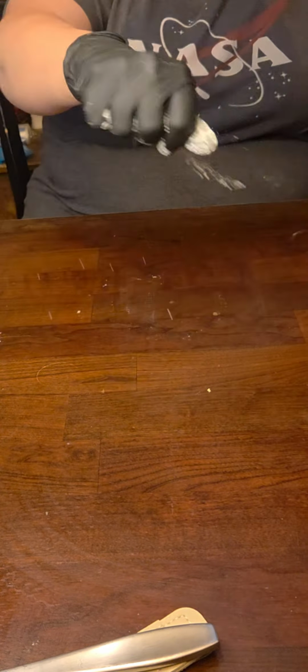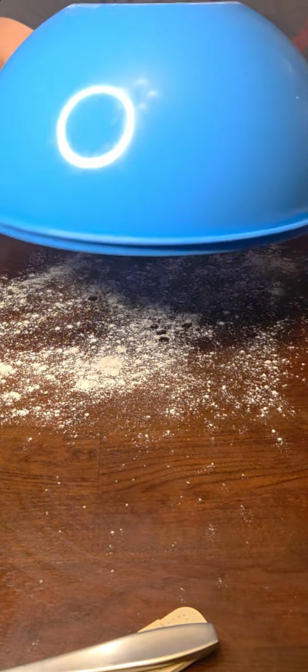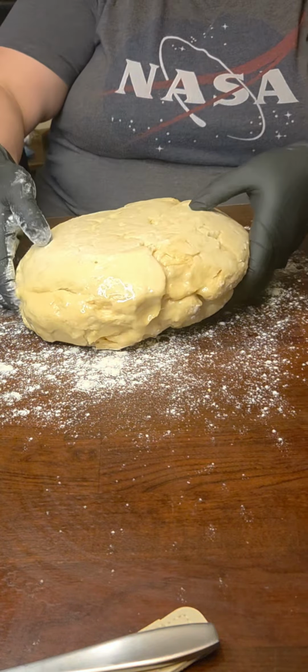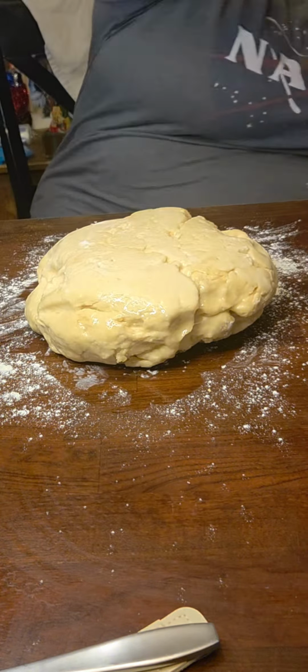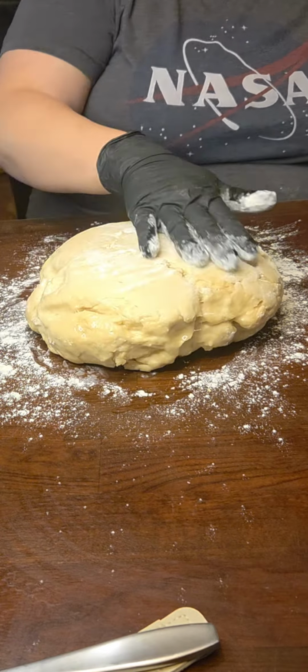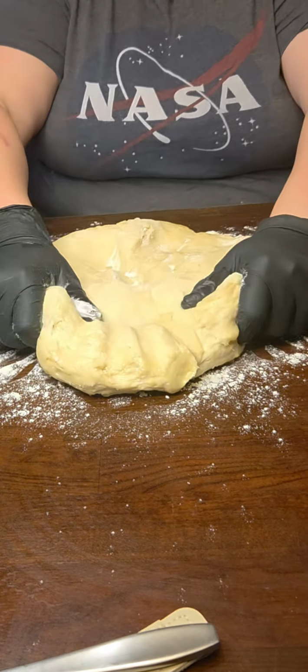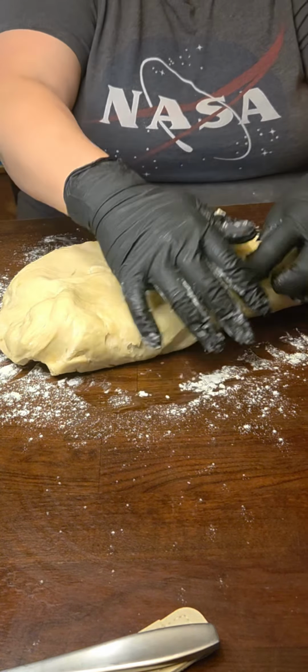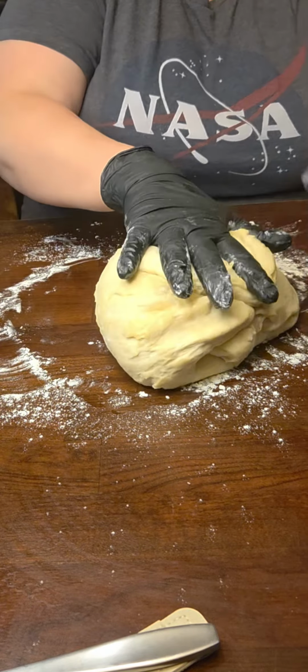After an hour, go ahead and dump the dough out on a floured surface, punch it down, and shape it into bagels. This recipe can make about 12 smaller bagels, or 8 regular sized, or 6 really big ones.